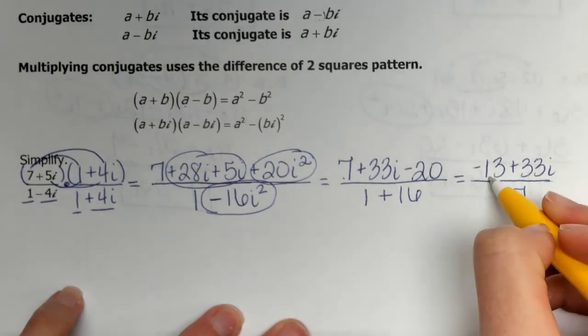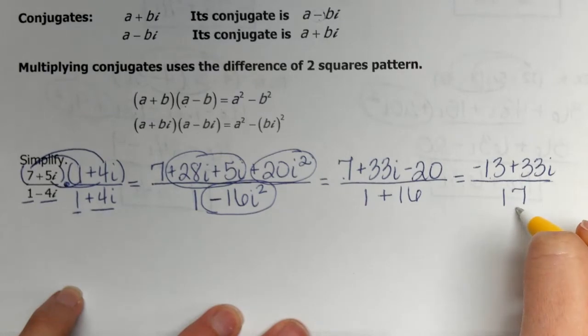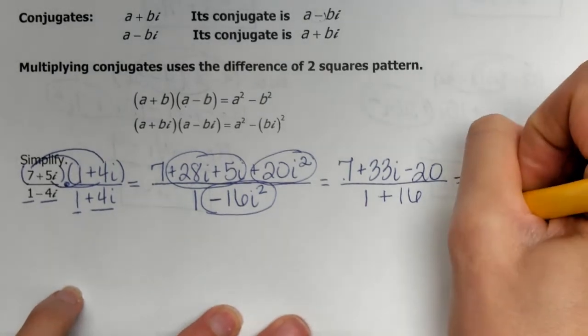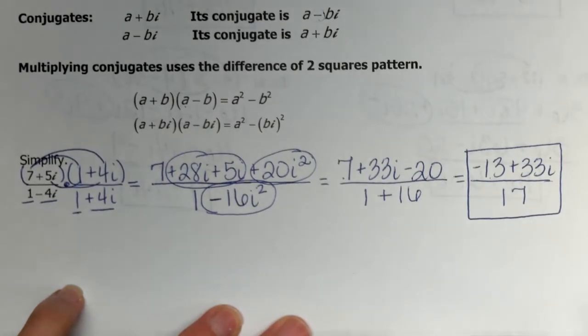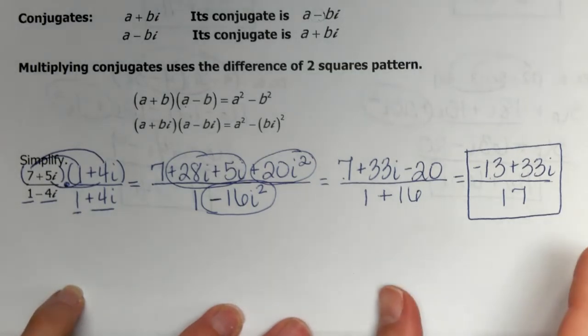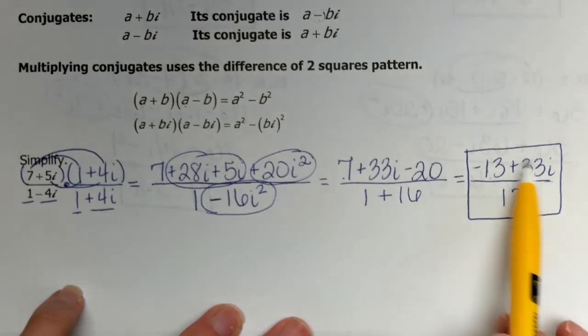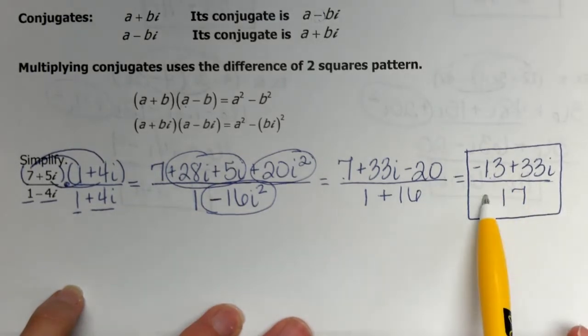I would check negative 13, 33, and 17. Those cannot be divided by the same number. So that's my final answer. You're good with that? None of these can be divided by the same number, so that's just my answer.